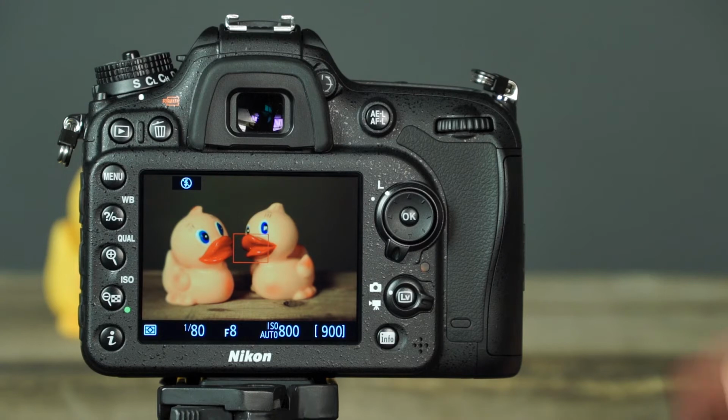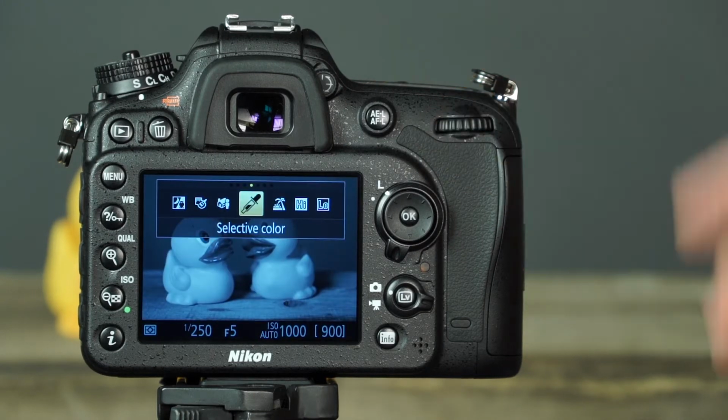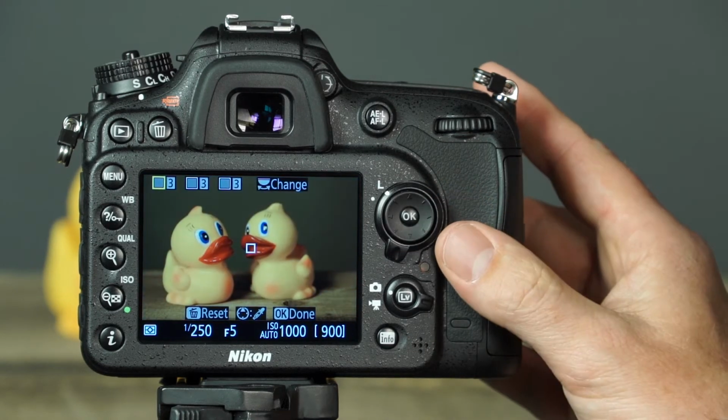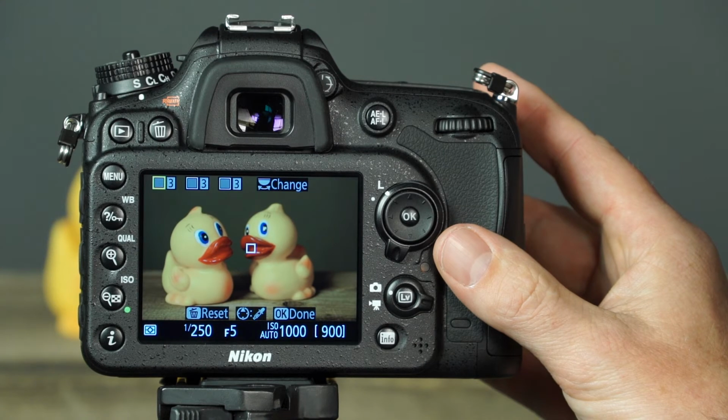Next, there is the selective color mode. With this mode, you can select only one color to be visible in the image and the other colors to be black and white. To use this mode, rotate the main command dial until selective color is selected on the information display. Now, you'll need to choose the color that you want to have visible in the image using the camera's live view. Press the OK button to display the selective color options.